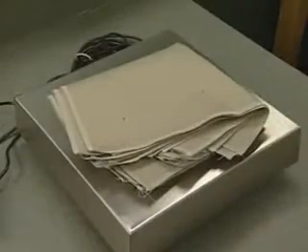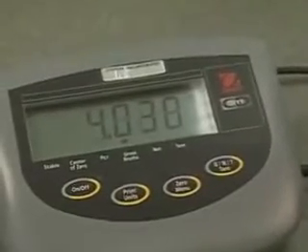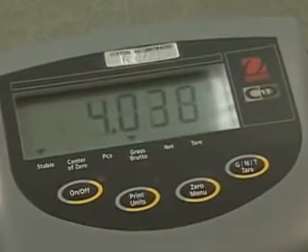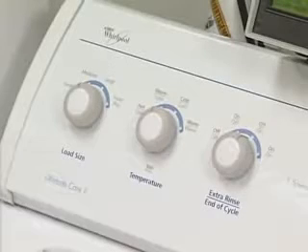The load size should consist of test specimens and enough ballast pieces to make a 4.0-pound dry weight load. Woven and knitted specimens should be washed separately from each other. Exceptions would be in the washing of garments that contain panels of both woven and knitted fabrics. The control should be adjusted to the test specifications.